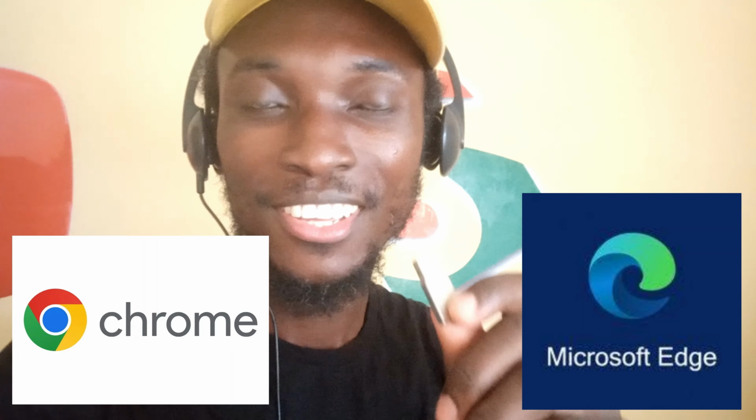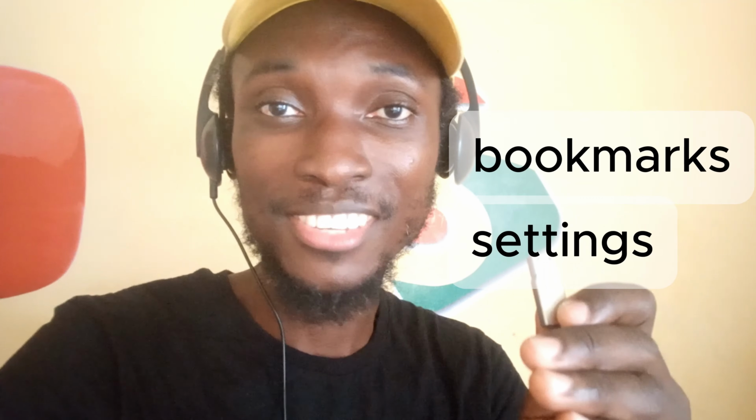Hello everyone. In this guide, I'm going to show you how to create a portable browser for Chrome and Microsoft Edge that is going to keep your bookmarks, your settings, and your extensions.